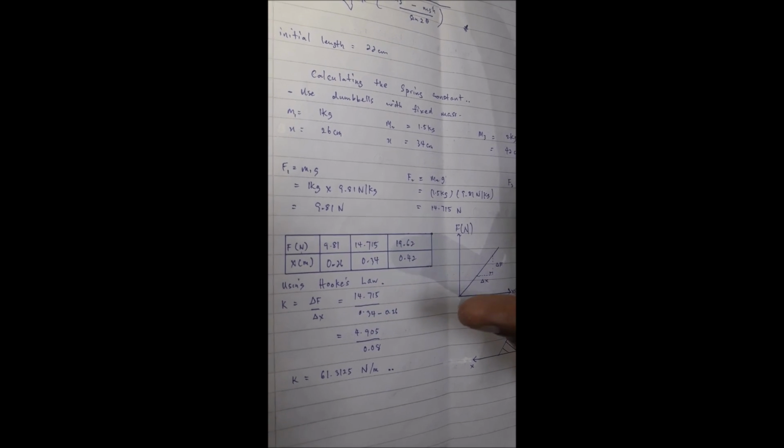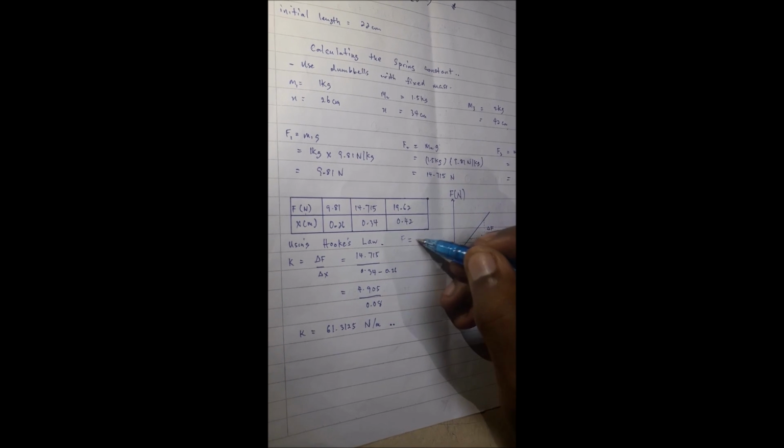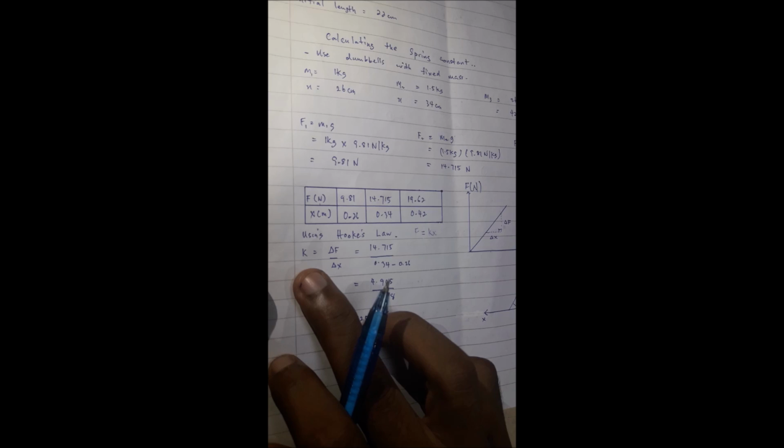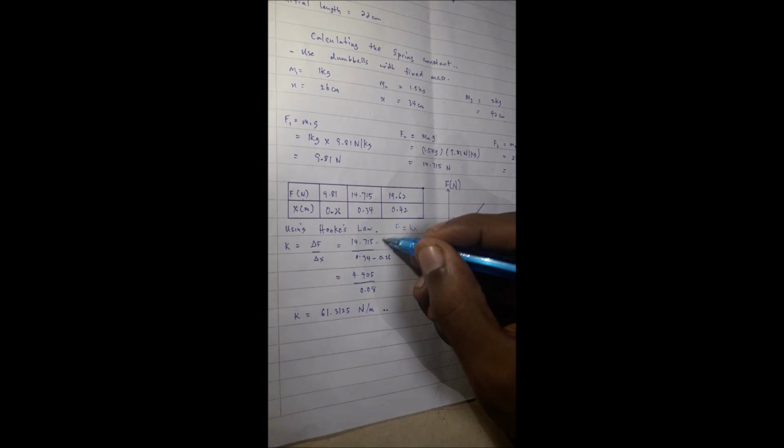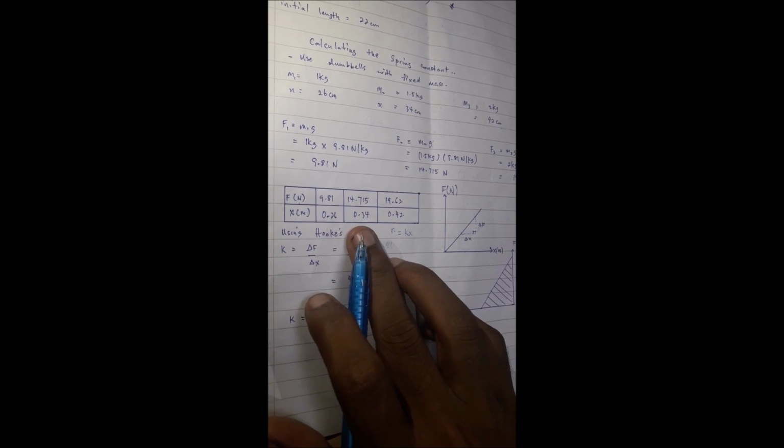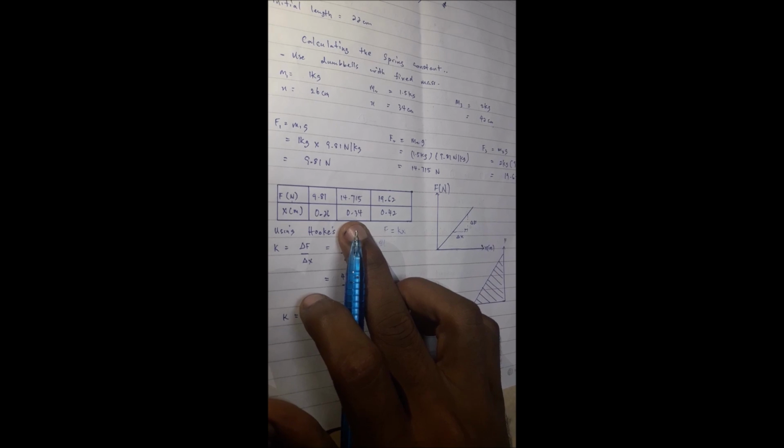To calculate the spring constant, we used dumbbells, because dumbbells have fixed mass. We came up with 3 different masses. One of the dumbbells is 1 kg, the other is 1.5 kg, and the last one is 2 kg. From this we came up with a table of values for the force. Force is calculated by the mass of each dumbbell multiplied by gravity, and x is how long the spring extends. Using Hooke's law, F equals kx, making k the subject of the formula, we got F over the change in x. The change in force is 14.715 minus 9.81, divided by the change in the spring extension, which is the slope of the graph. We got a spring constant of 61.325 Newtons per meter.